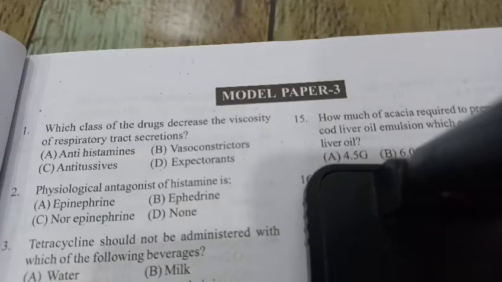In today's video, we'll discuss Model Paper 3 for competitive examinations like GPAT. So let's see the first question.